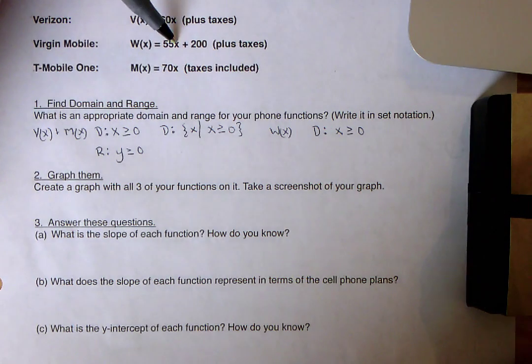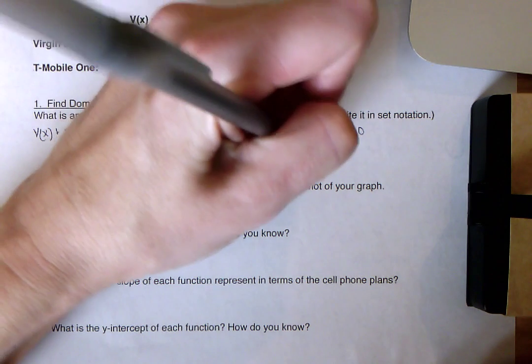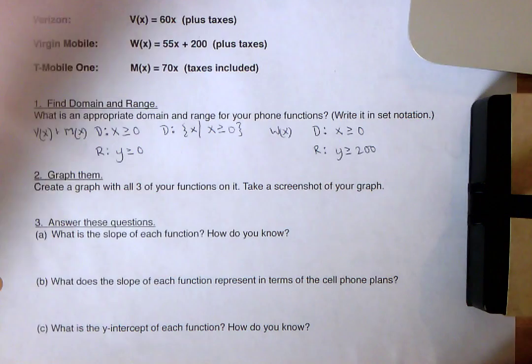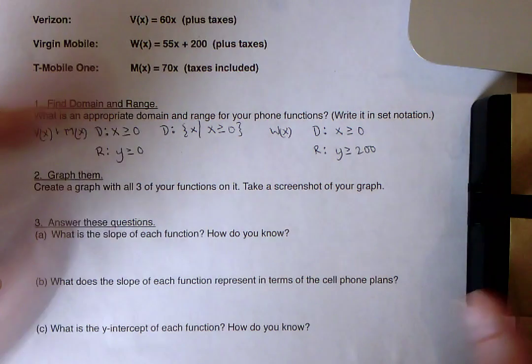If I plug in a 0 into the Virgin Mobile equation, 55 times 0 is 0, but I still have to pay for that phone up front, which is $200. So really, I start at $200. So my range is y greater than or equal to 200 because I'm starting at $200 and I'm going up after that. Okay? So that's the domain and range.